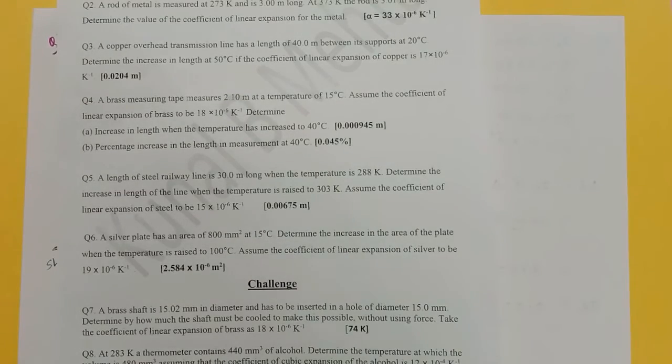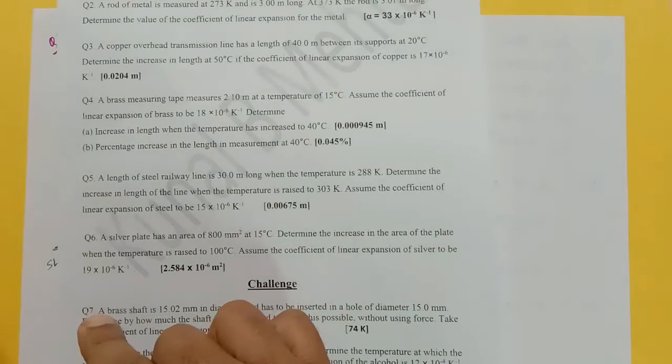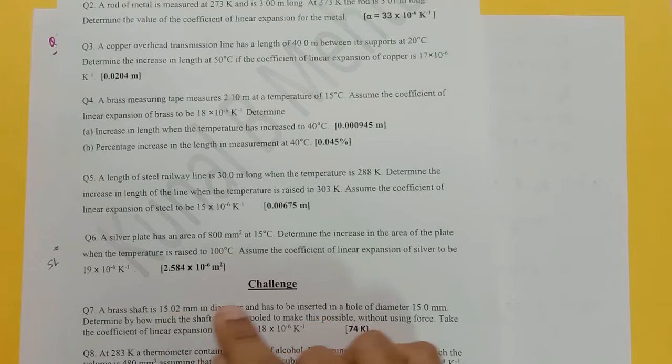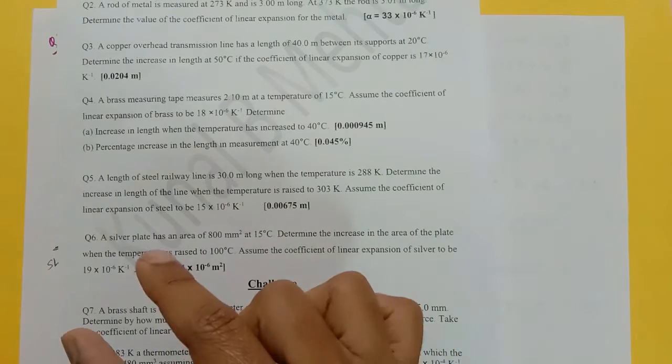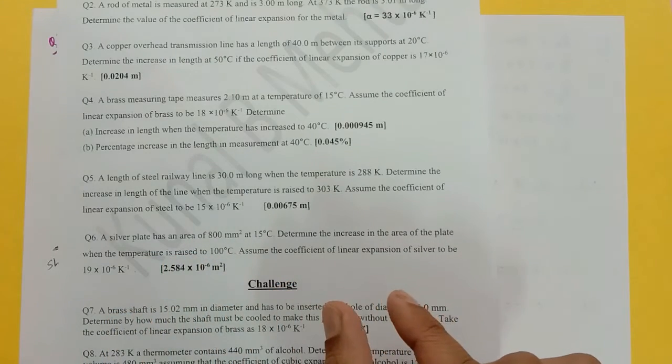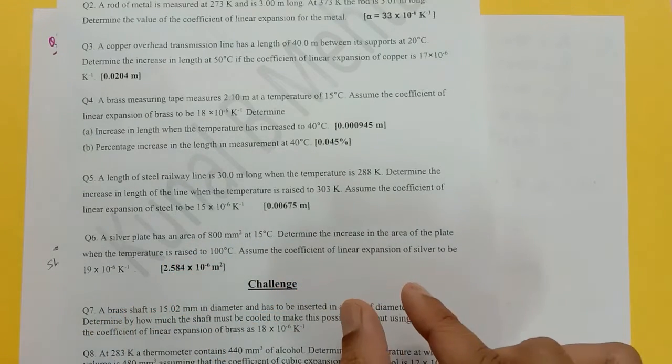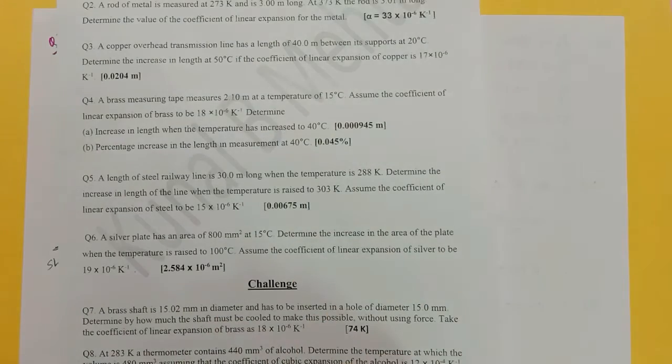So moving on to problem number 7, we have a brass shaft of this diameter. It has to be inserted inside a hole of this diameter. So actually the brass shaft is bigger and the hole is smaller. So we have to cool this brass shaft when we are supposed to put it inside this hole.